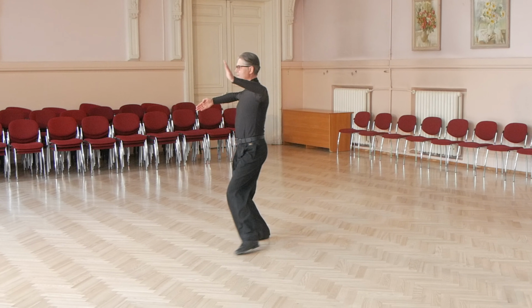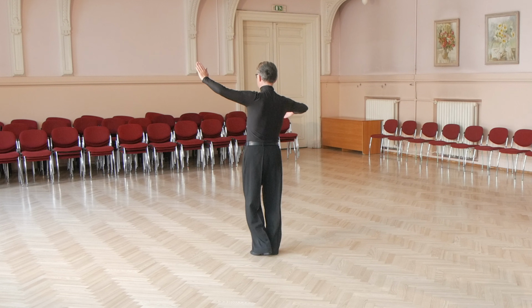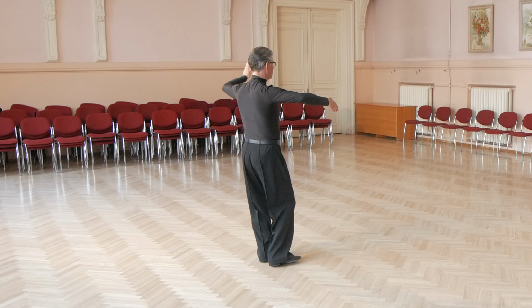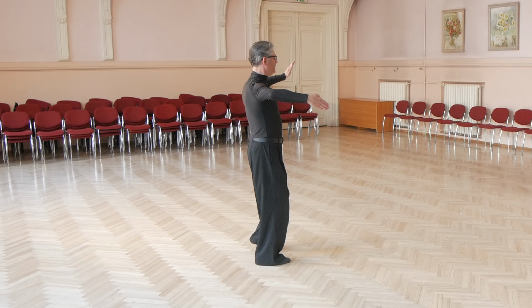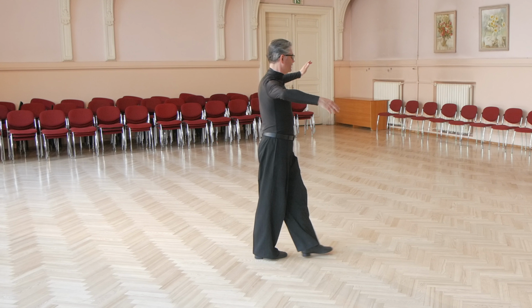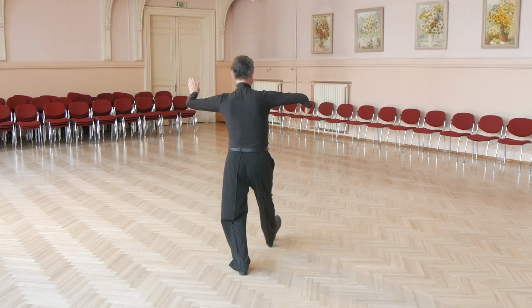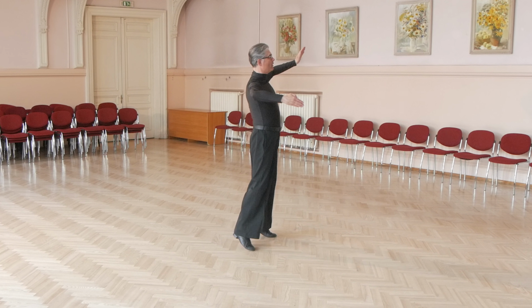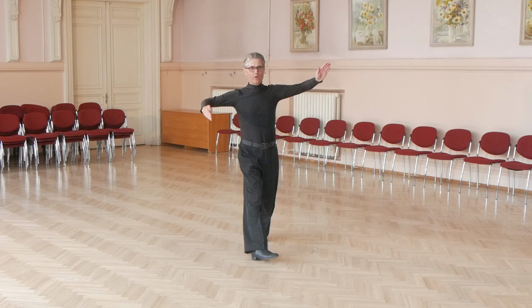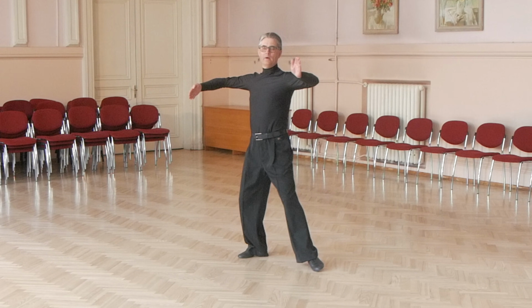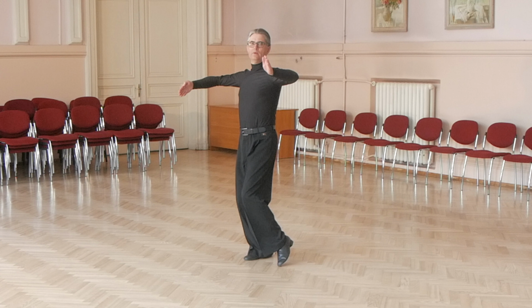Heel, toe, toe, toe, heel, toe, heel. We draw heel, then inside edge of foot, then whole foot, and inside edge of toe, left foot. Let's look again. Man starts with right foot, heel, toe, toe, toe, heel, toe, heel, heel, inside edge of foot, whole foot, and inside edge of toe, left foot.